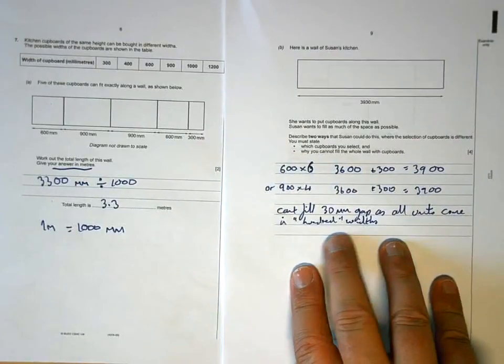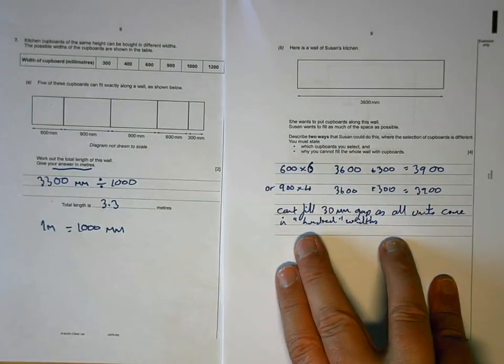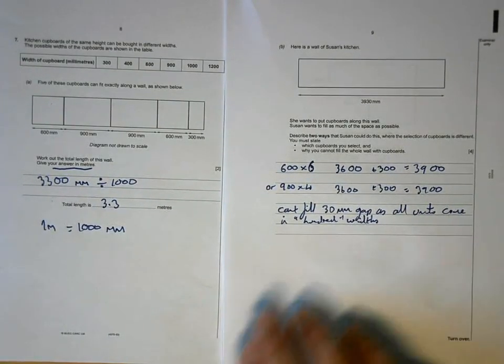So you can't fill a 30mm gap as all units come in 100 widths. We'll do that.